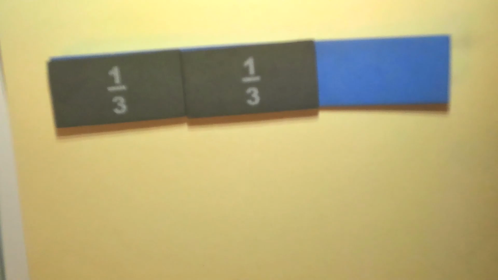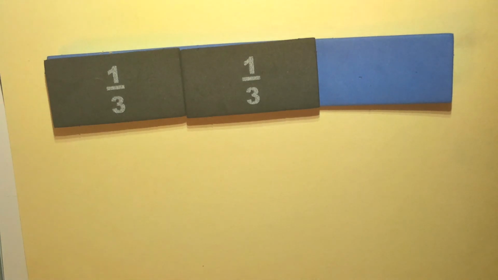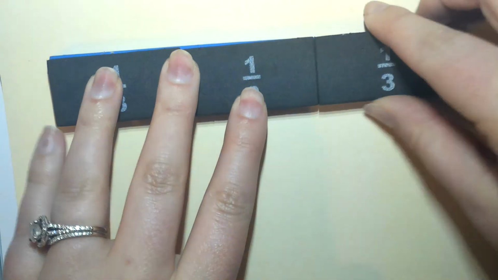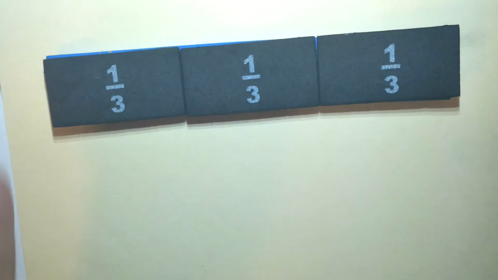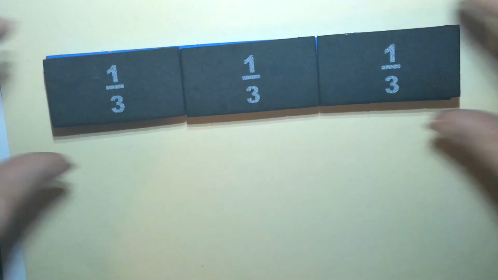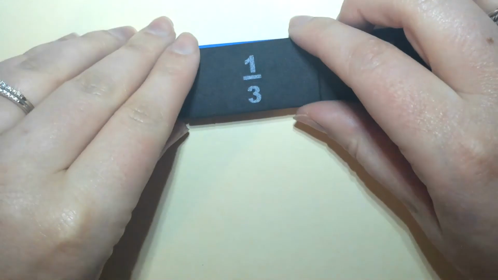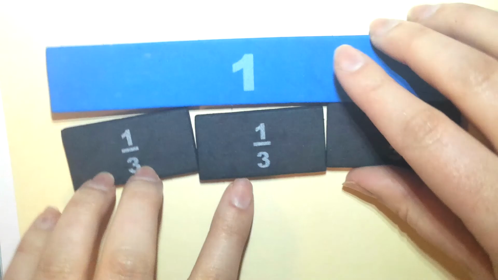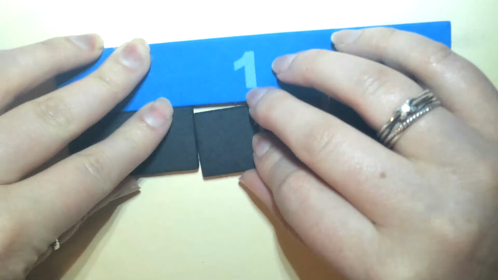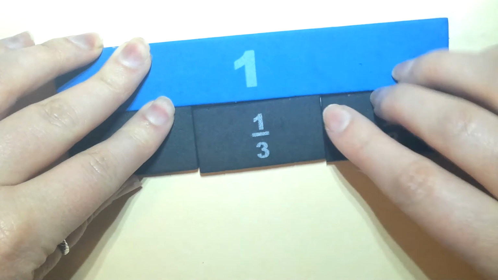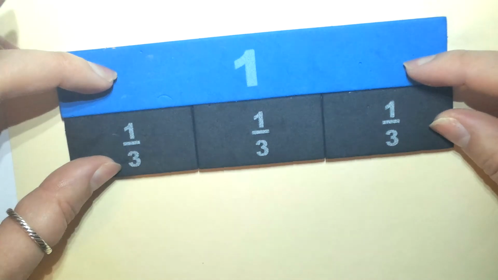And now I've covered up 3/3. 3/3 is the same as one whole. I've covered up the whole thing. 1, 2, 3/3 is the same as one whole. Okay? You can see here that they are the same length, even though my blue one is a little bit bent, which makes it hard to see. But they are the same.